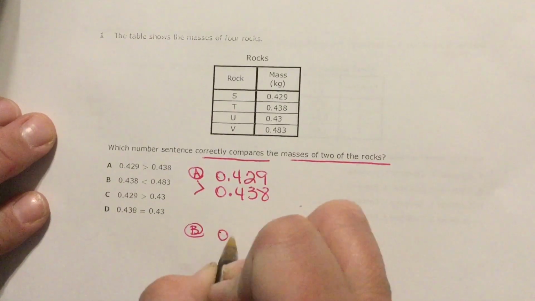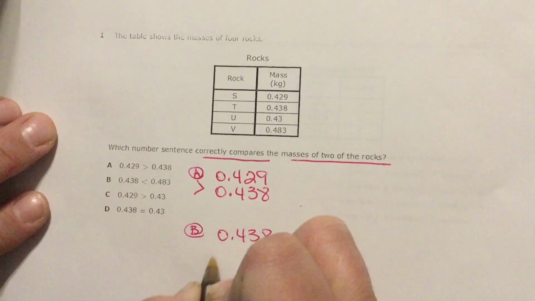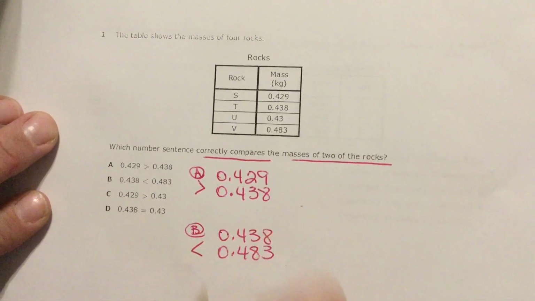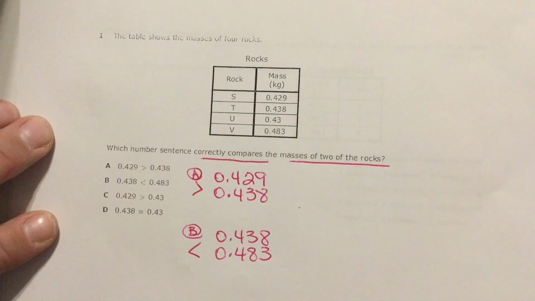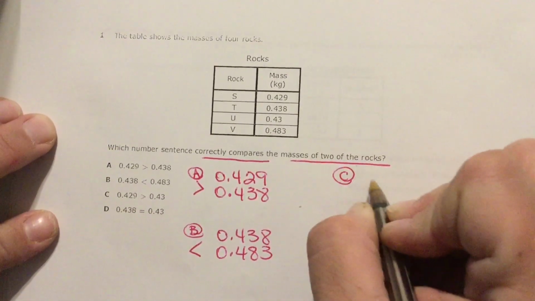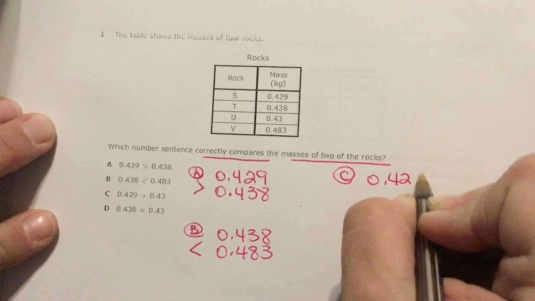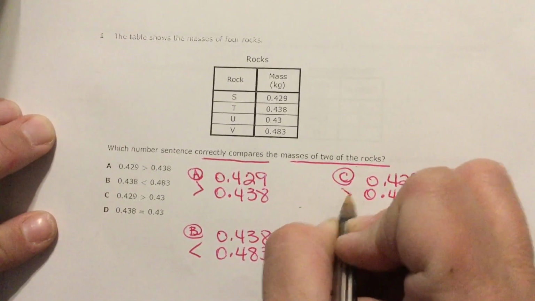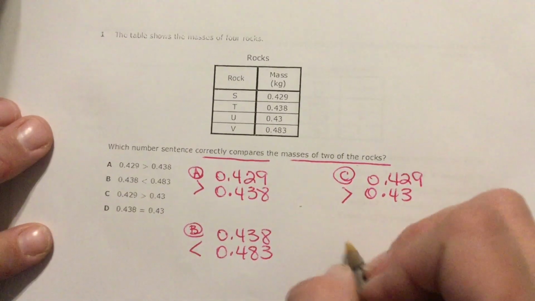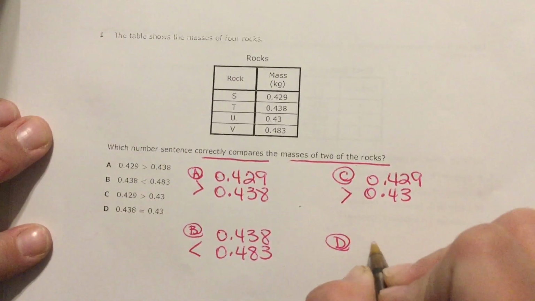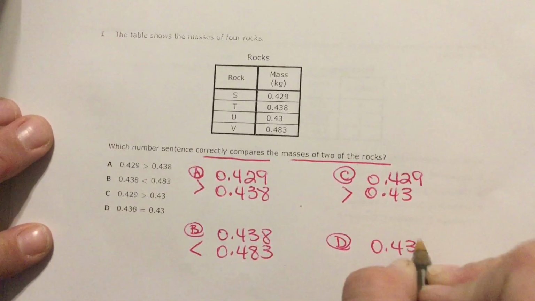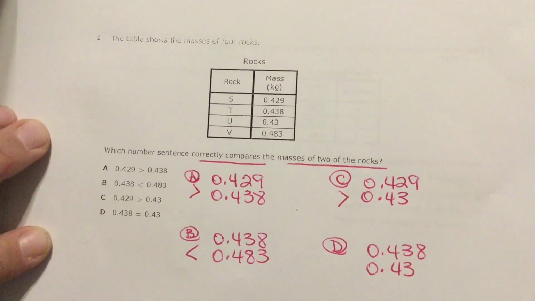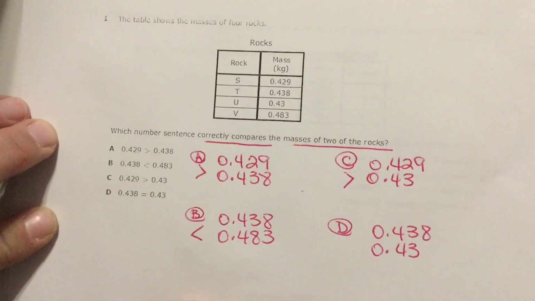And it's saying that is the answer. B is 0.438, 0.483. And it's saying this is the answer. All right, C, 0.429, 0.43, and it's saying it's greater than. And then D is saying equal to 0.438, 0.43. So what we're going to do is we're going to check each answer choice.